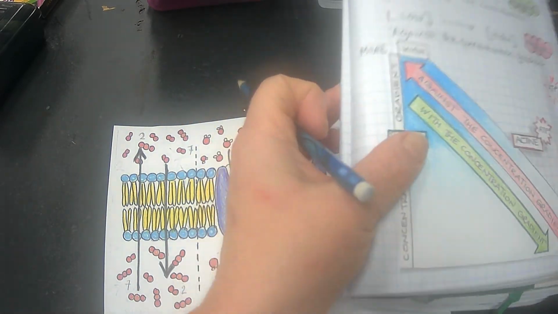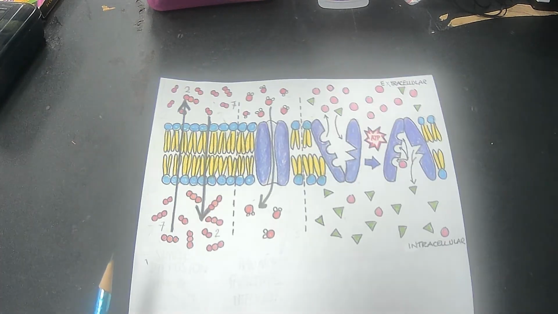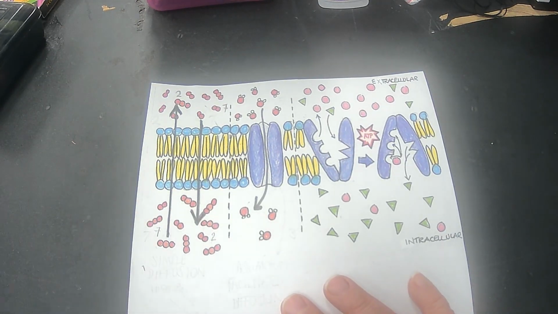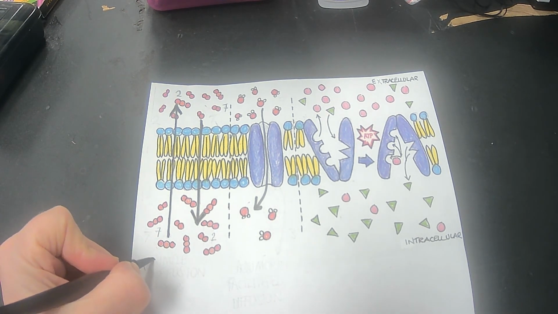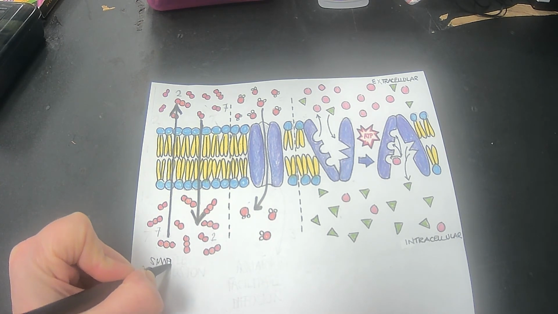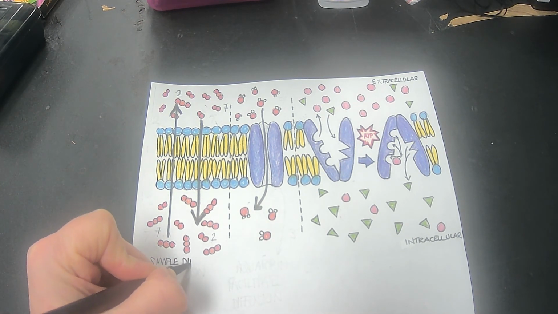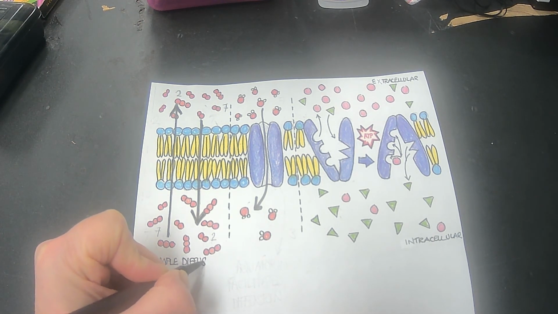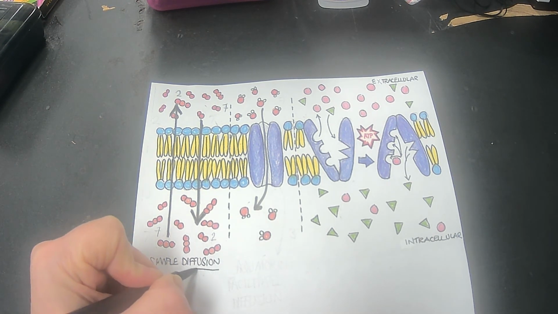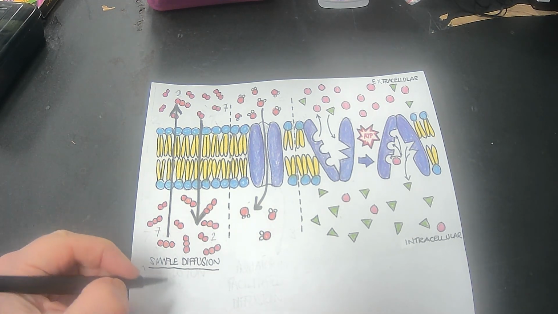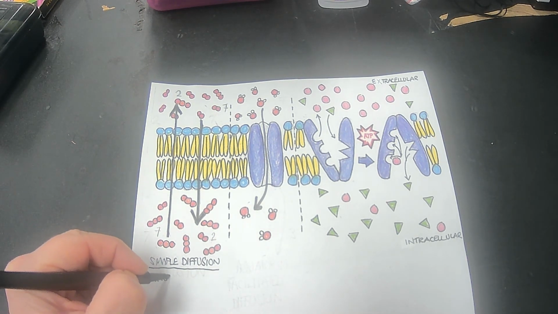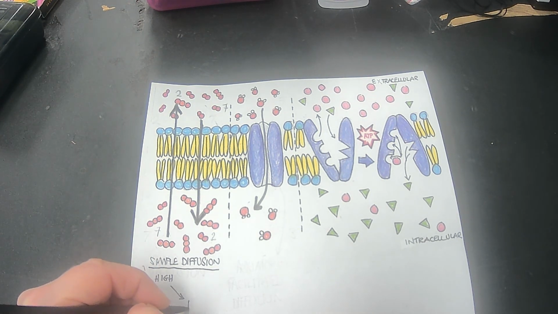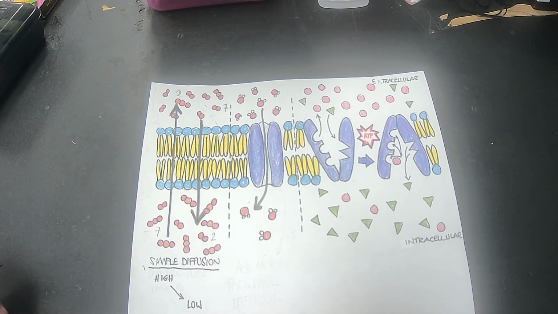So that type of transport, we got that out of the way, that type of transport, when we go with the concentration gradient, is called simple diffusion. Okay, so I'm going to write right here, simple diffusion. Okay, simple diffusion is where we go from high to low, and it is passive.